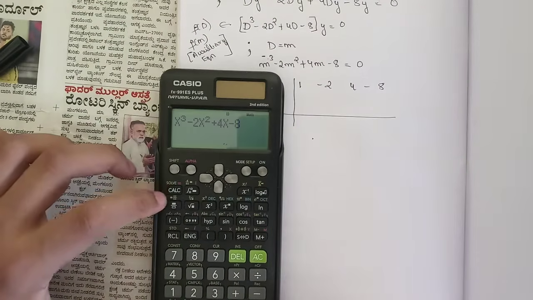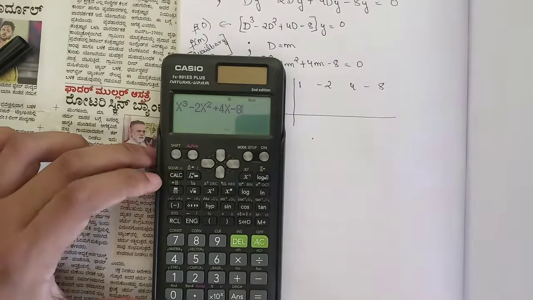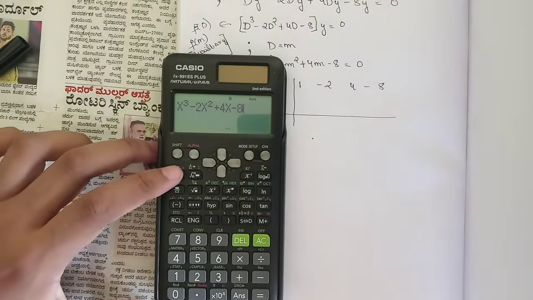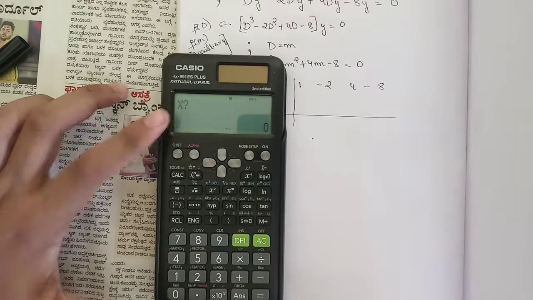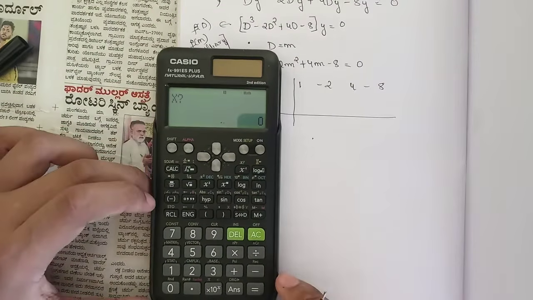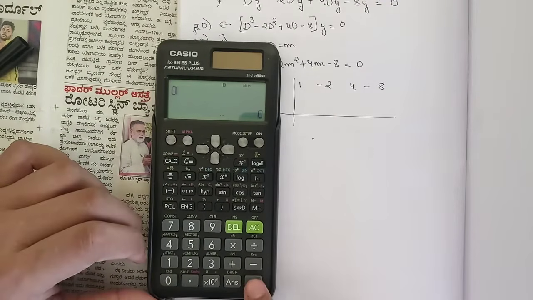Now press the calc button. You might be having the calc button. This version is 991 ES. In other versions also you might be having it. Now press this calc. So now it asks to enter the value of x. So the first value, let me enter it as 0. Now if I enter the value 0, I need to press the equal to sign.